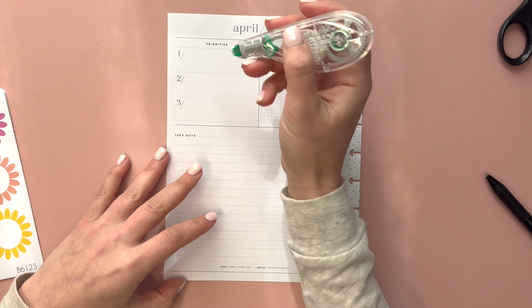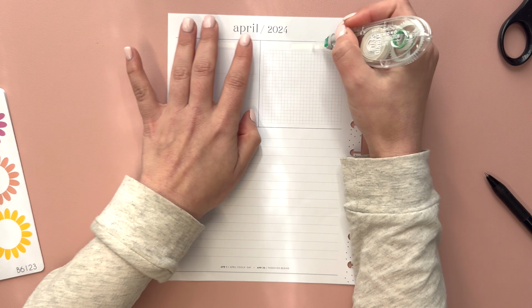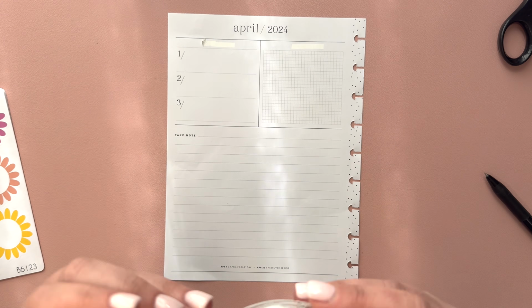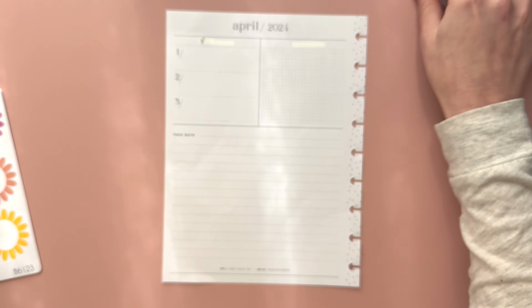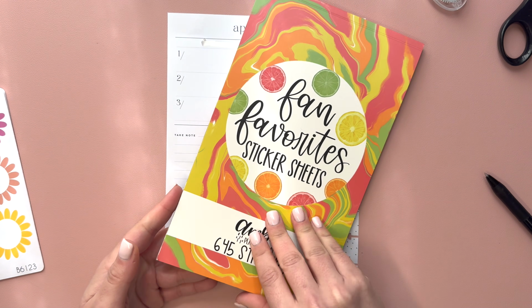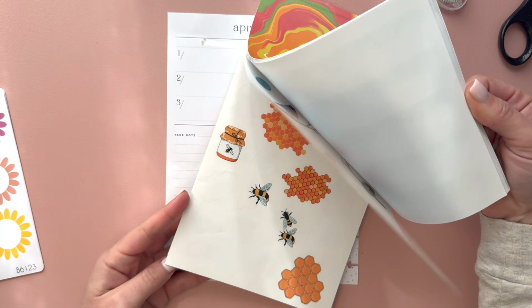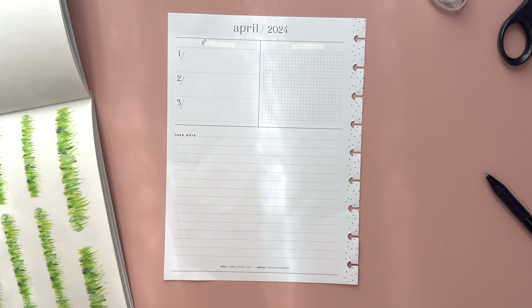Today we are setting up my April currently page in my Classic Happy Planner. I'm going to start by covering up the priorities and important. Okay, I'm gonna cover those up. And then I have the fan favorite sticker book here by Amber Plans Her Day because I had this idea.